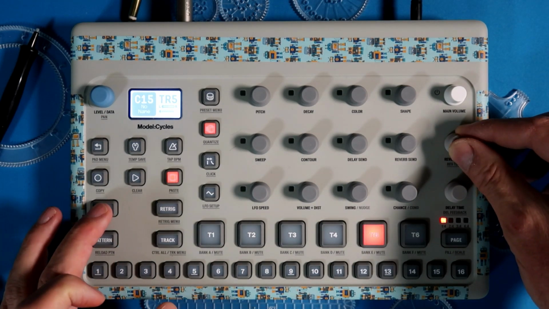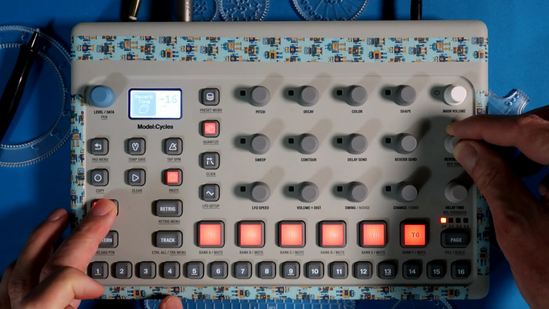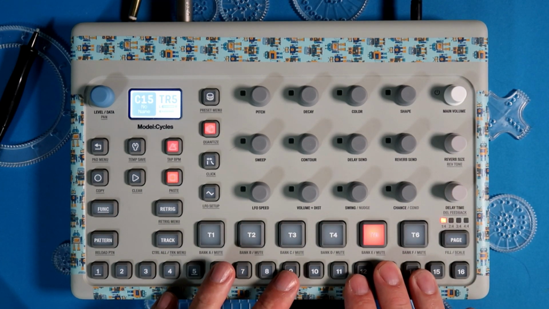Yeah, so I feel like staying within plus or minus 20 on the reverb is a way to keep most of your volume.